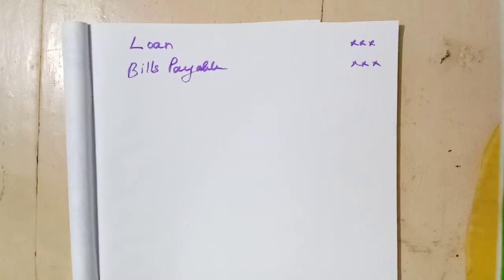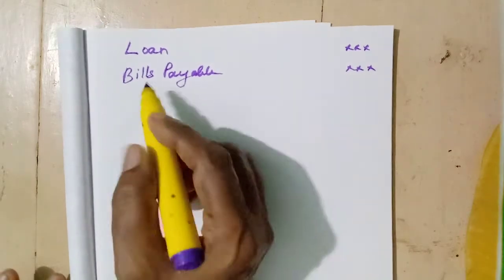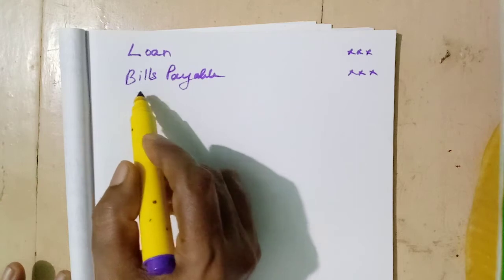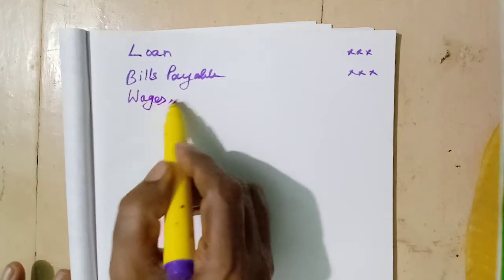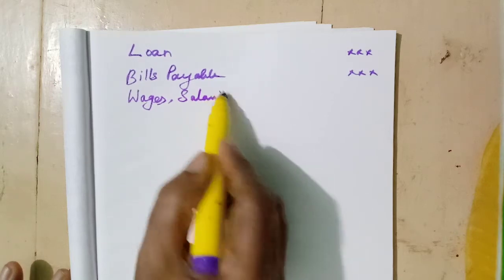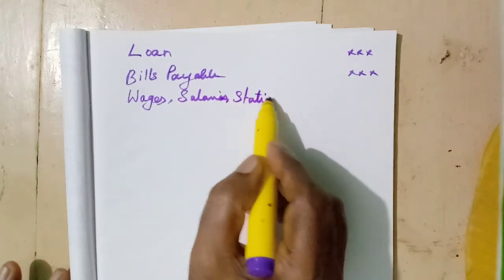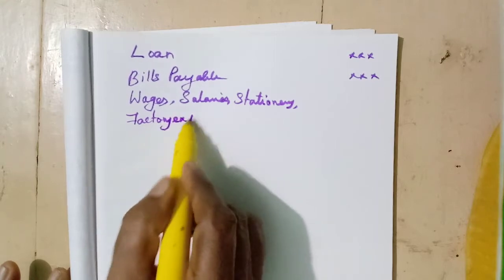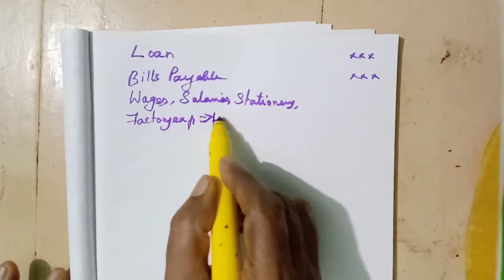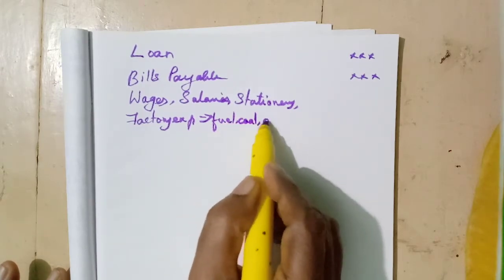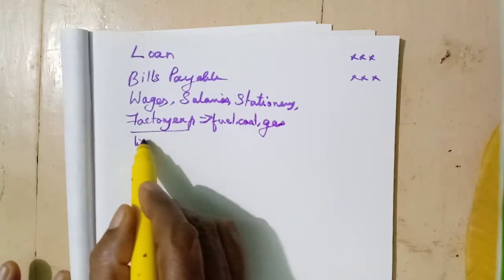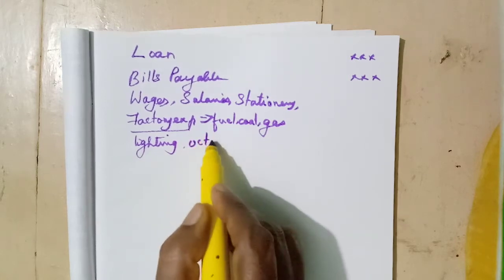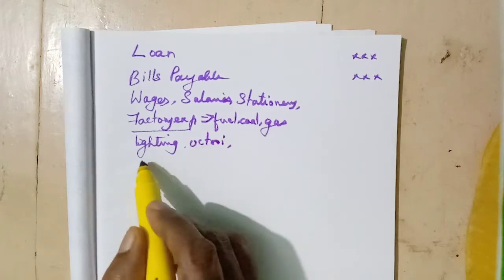Then all the expenses, or nominal accounts, debit all expenses and losses. So all the expenses: wages, then salaries, stationery, then factory expenses, all the factory expenses, maybe fuel, coal, gas, lighting, then octroi, then carriage inward.